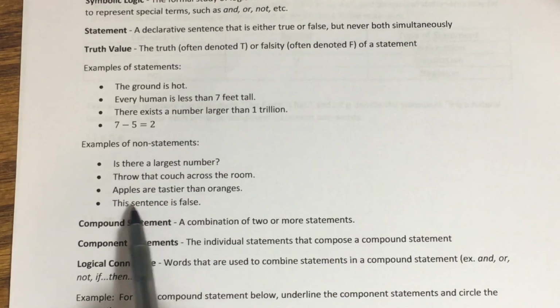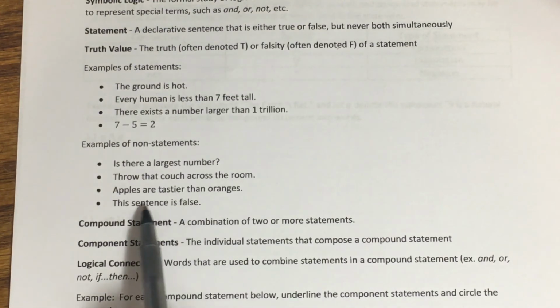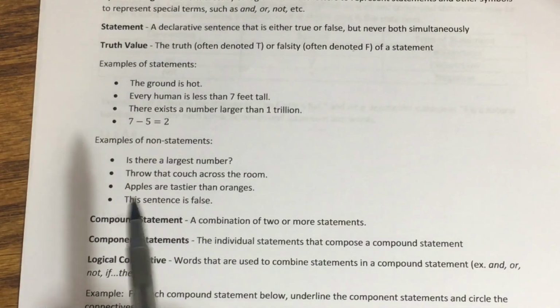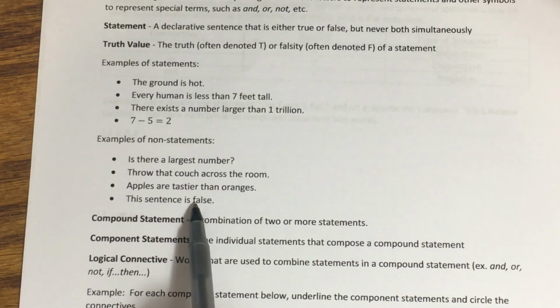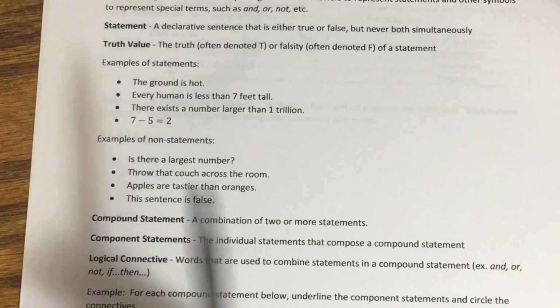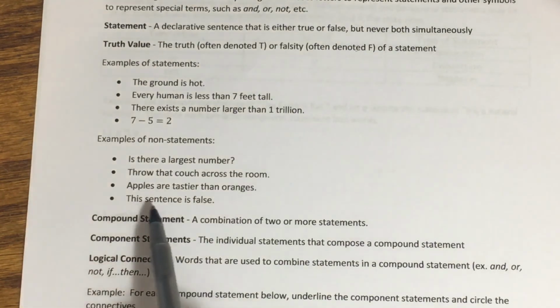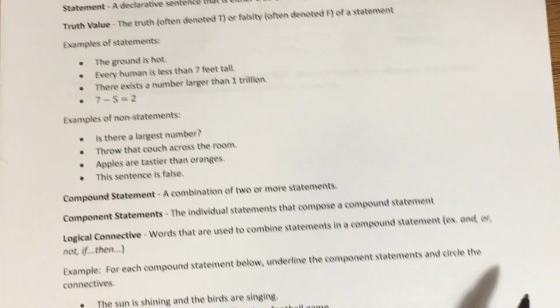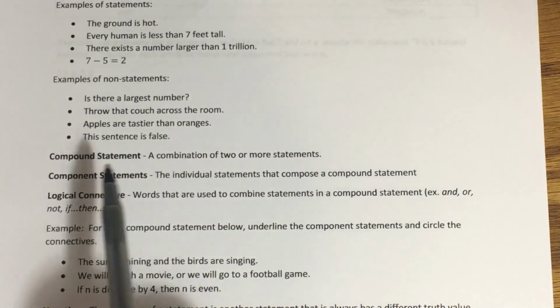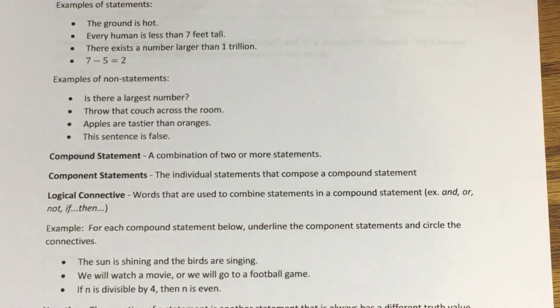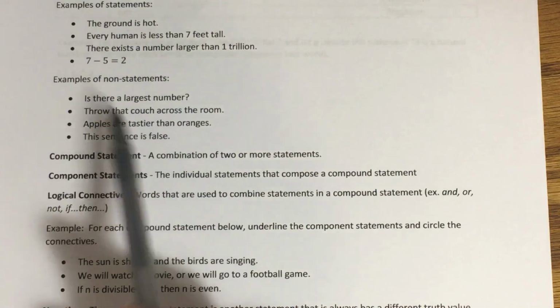Because if this sentence is true, then this sentence is false. So now you have something that has both a truth value of true and false, which statements cannot have. If this statement is false, then this sentence cannot be false, because that would contradict what it says. That implies that it's true, and now it's both true and false at the same time. If you're scratching your head thinking, what? You're supposed to, because this is a logical contradiction, making it something that we couldn't call a statement. Okay? So a little bit on statements and non-statements.